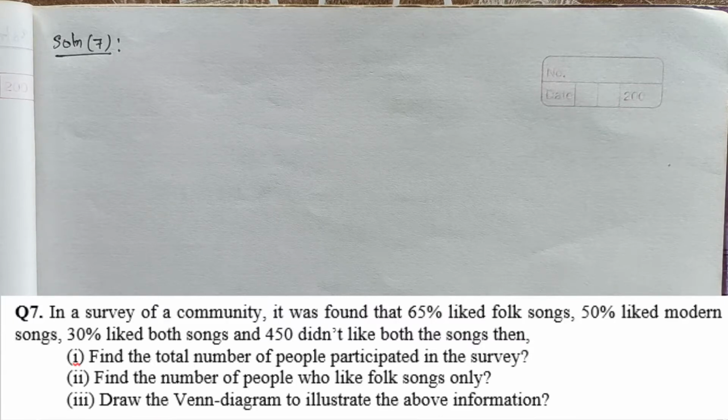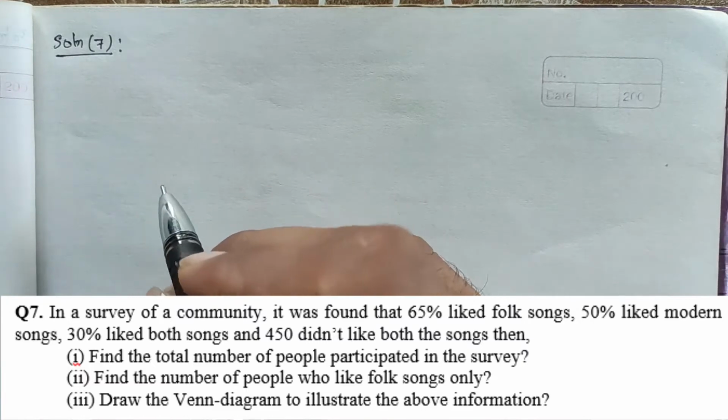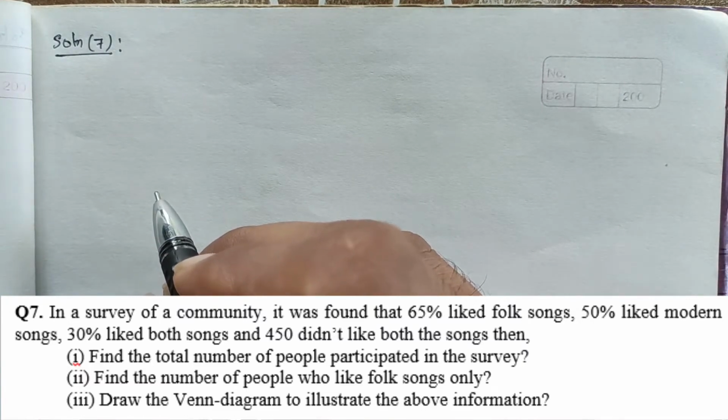So here the question is in percent and number. This question number 7 is a little bit different from other questions we have solved up to now. This type of question is a little bit more difficult. First percentage is given, and then a number is given, like those who don't like both the songs.